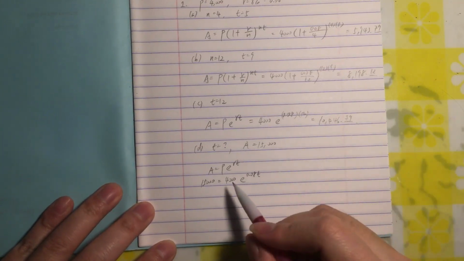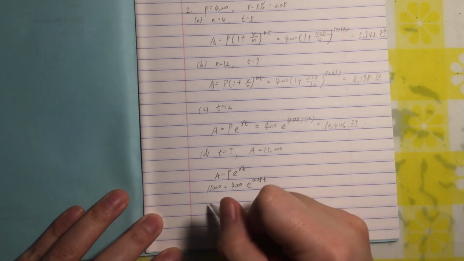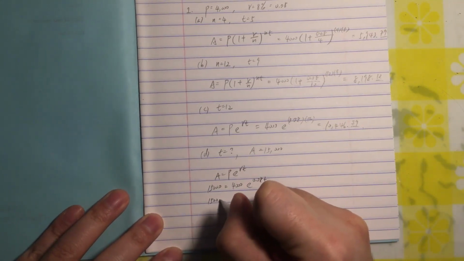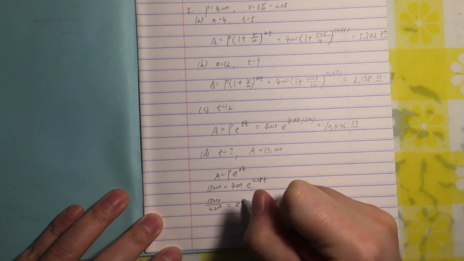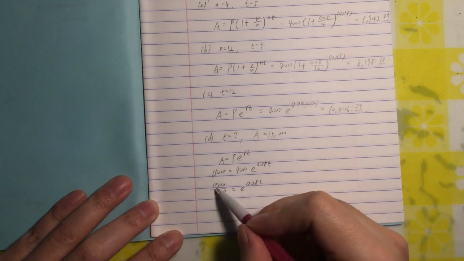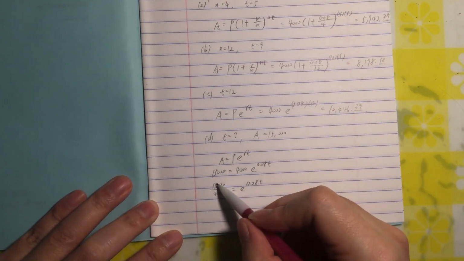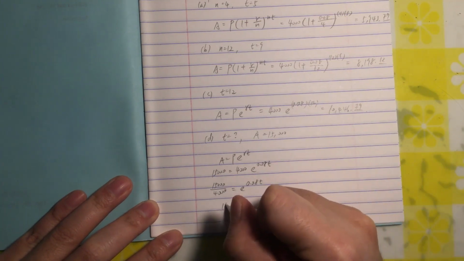I can first of all divide both sides by 4,000. If I divide both sides by 4,000, I get 15,000 over 4,000 equal to e to the power of 0.08t. And 15,000 over 4,000, if I cancel 3 zeros from the top and the bottom, I get 15 over 4.